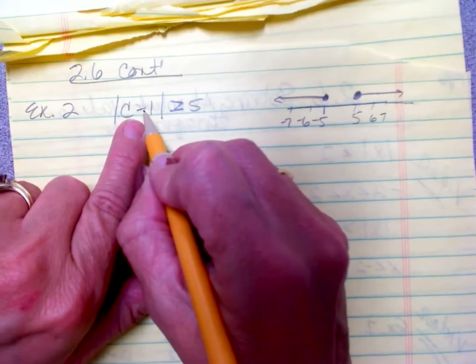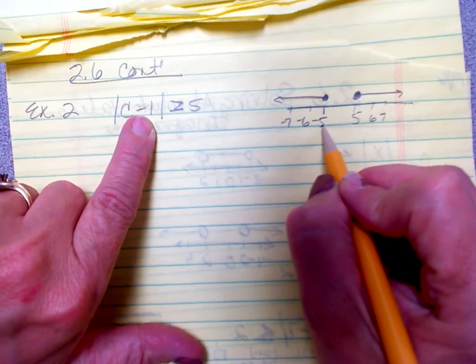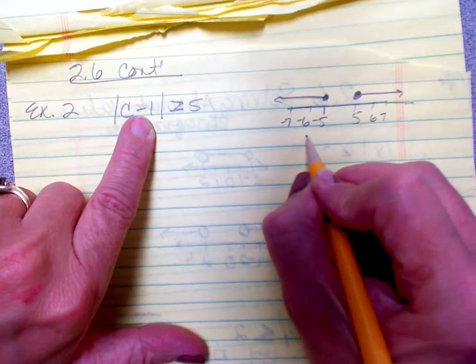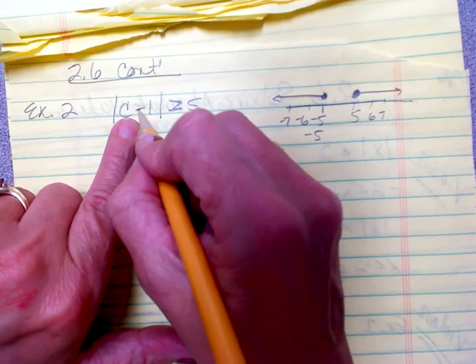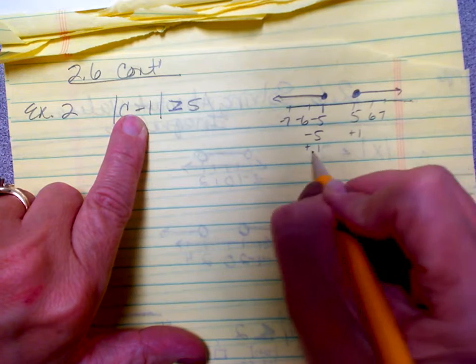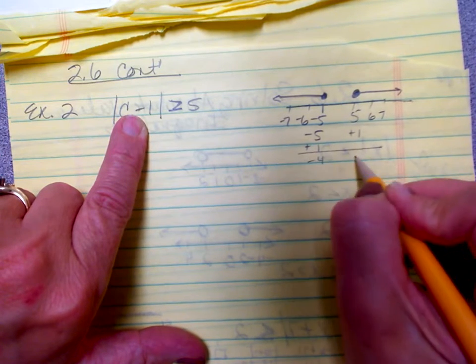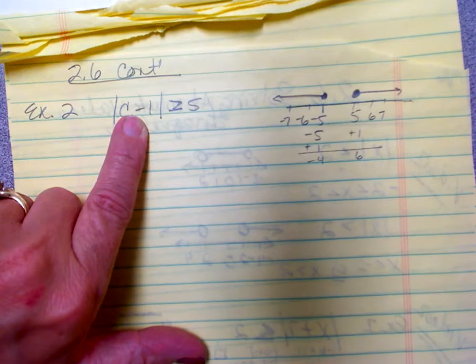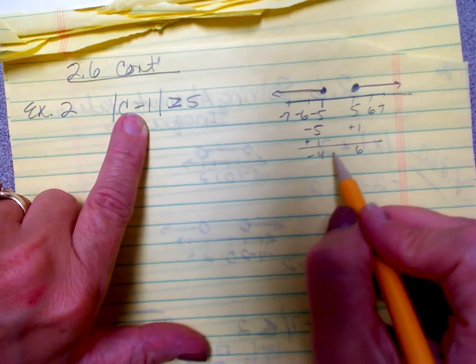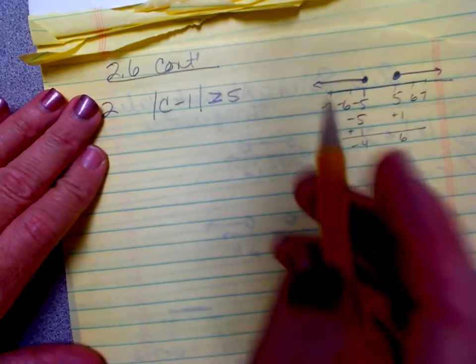But the thing is, you're looking for numbers that when you subtract 1, you'll get that. So you're saying negative 5, and if you're going to subtract 1, that means you need to add 1 to both sides. And this is where it gets a little confusing. So you're going to have a negative 4 and a positive 6. So this is where it gets really confusing when I add this. So another way to do that is this way.